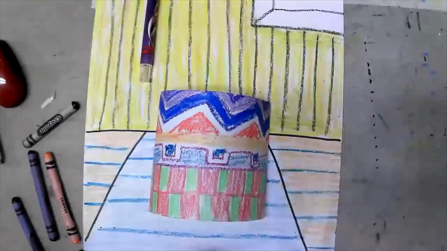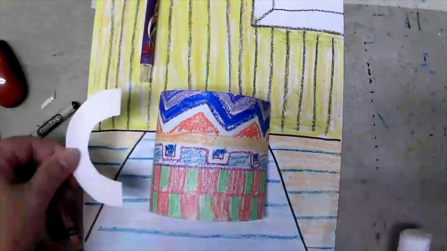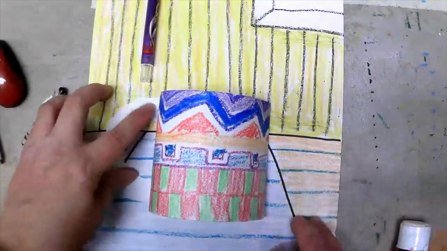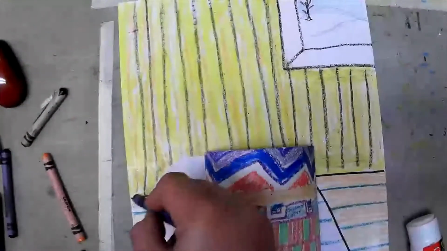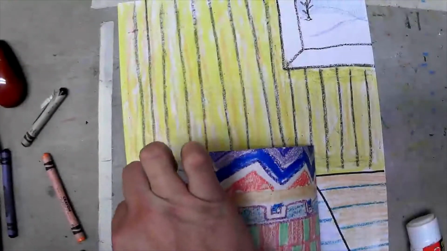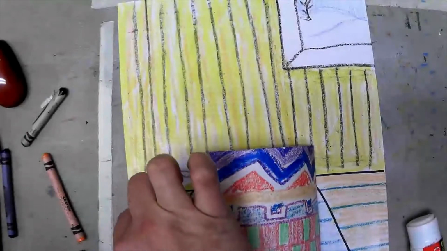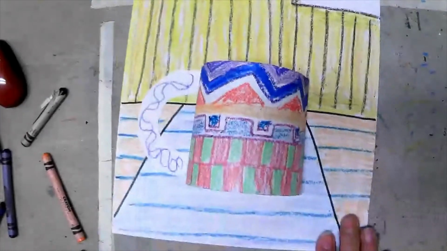If you want to color your handle, that's fine. I'm going to leave mine white. Oh well, I glued it the wrong side, so I'm going to put it on this side now. Okay, so there's my handle. If I could go back and draw on top of it. Okay, so there's my handle.